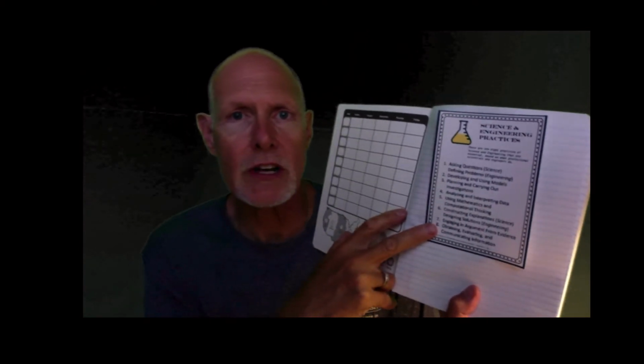The first one is the Science and Engineering Practices page. So print it and then either tape it or glue it in your notebook. If you don't have the ability to print this page out and tape it in there, you can always just write the Science and Engineering Practices in. The same thing's true for the cross-cutting concepts. Make sure you have that on one of those first pages in your notebook. It doesn't matter if it's the exact first page or second page.